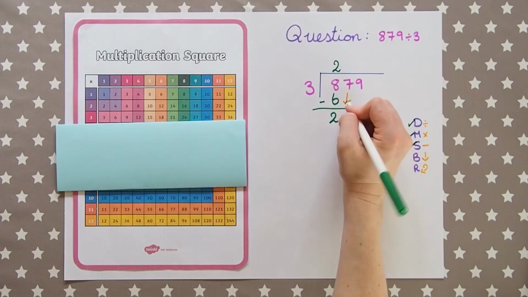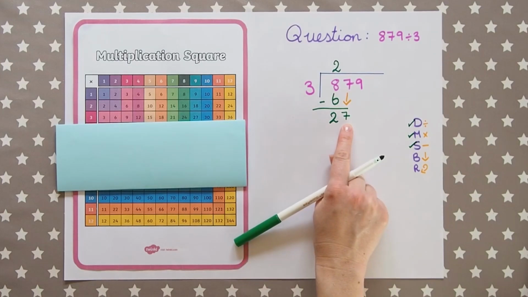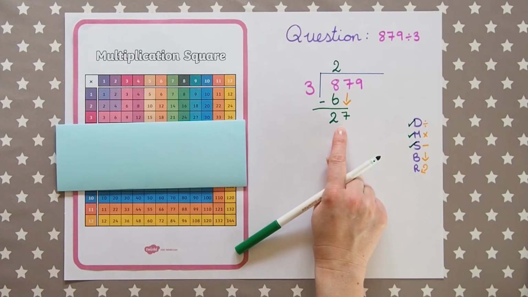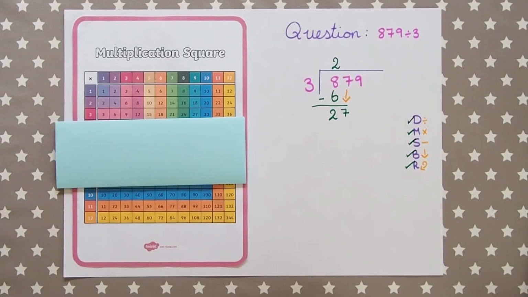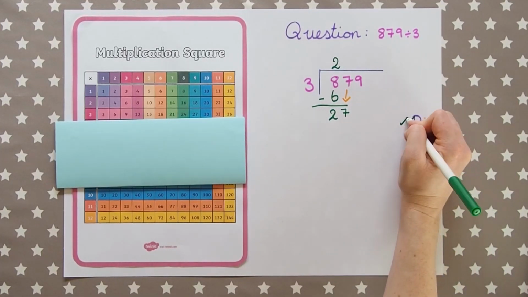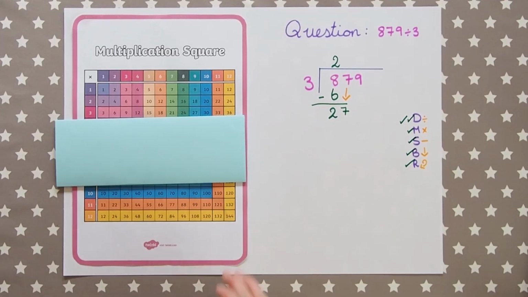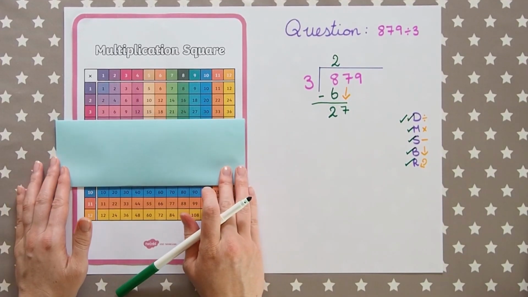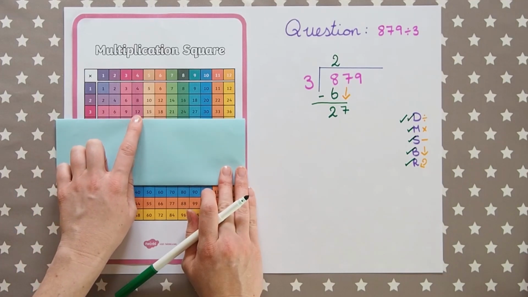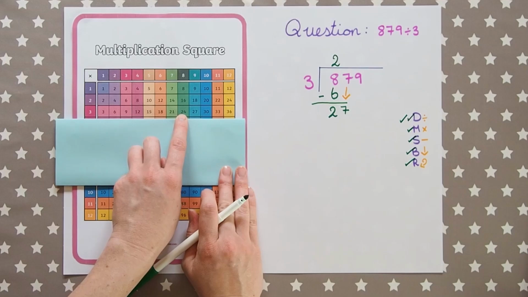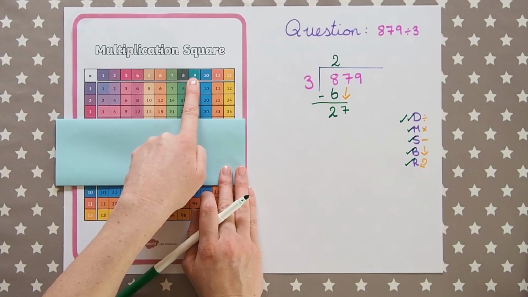When you bring that number down, we now have the number 27, which becomes our new dividend. And we're going to repeat the process. Divide. 27 divided by 3. Can it be done evenly? Yes, it can. Let me show you. 3, 6, 9, 12, 15, 18, 21, 24, 27. It can be divided 9 times.